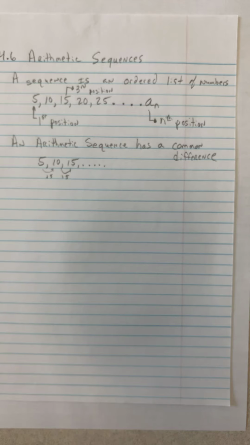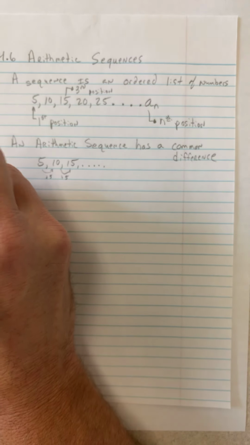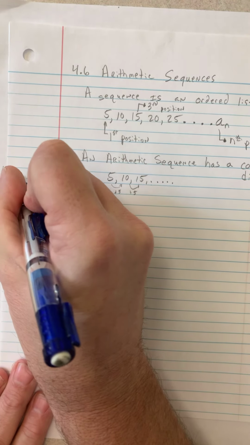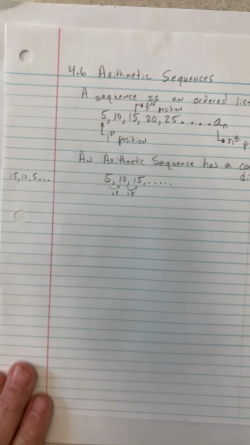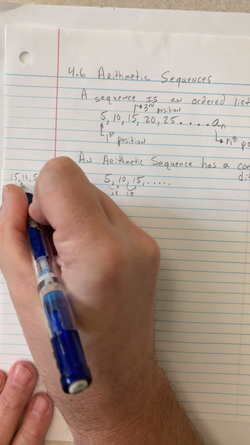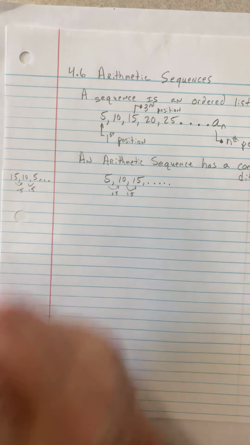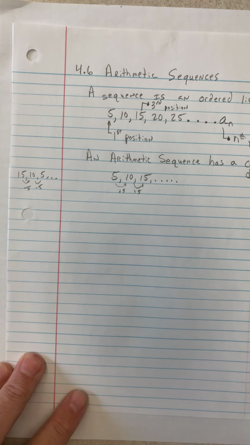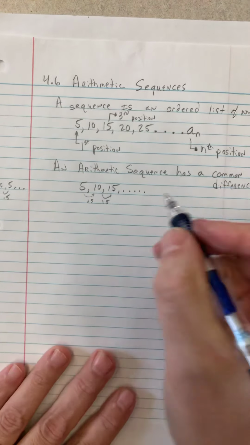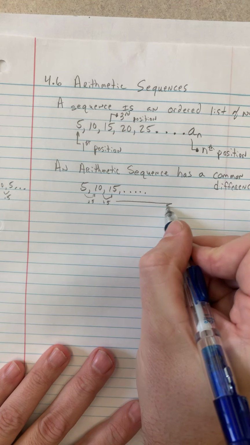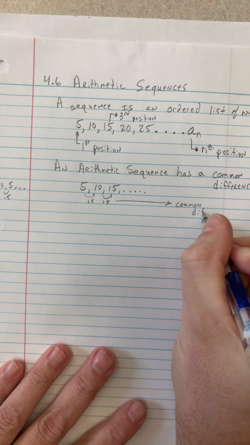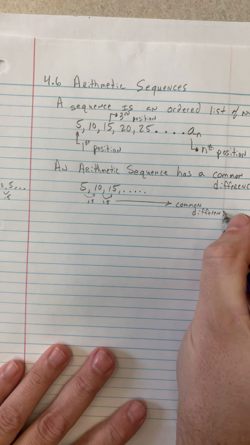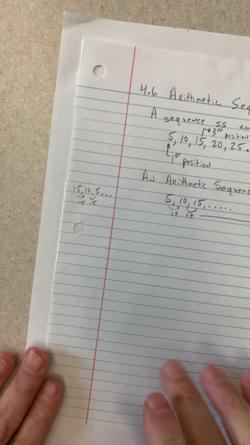It's almost like slope, right? We have a constant rate of change. Now I could also go, I'm going to just do this off to the side, 15, 10, 5. That's a sequence as well, but now you're going down 5. This plus 5 or this minus 5, and this is what we call a common difference. And all arithmetic sequences have a common difference.